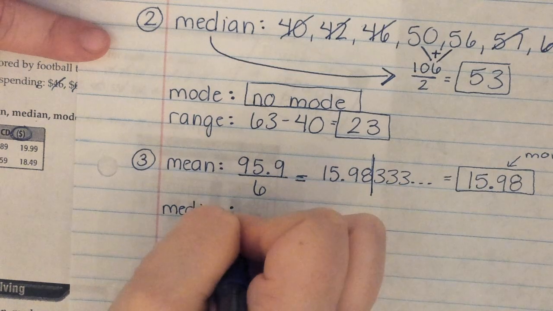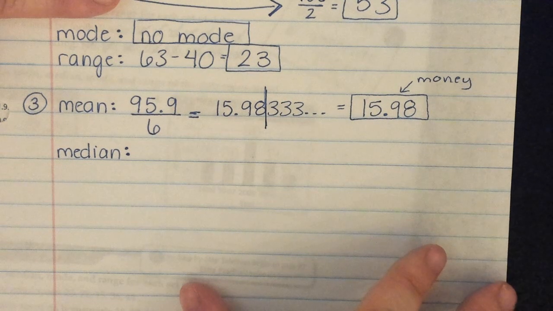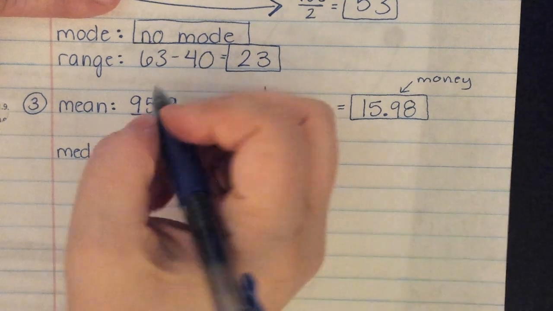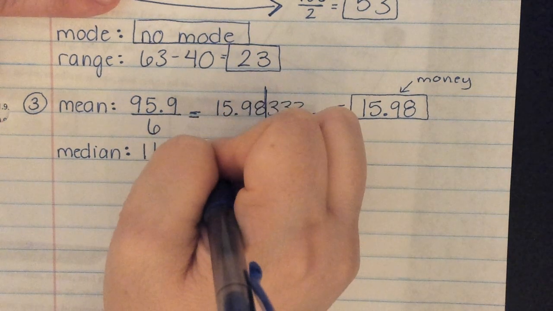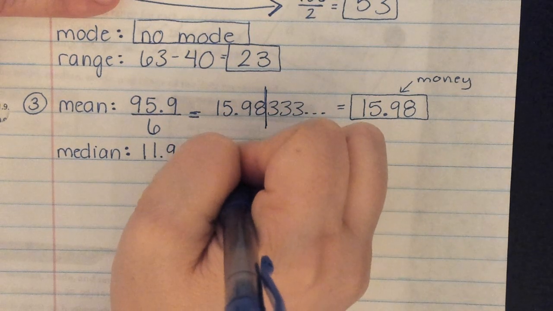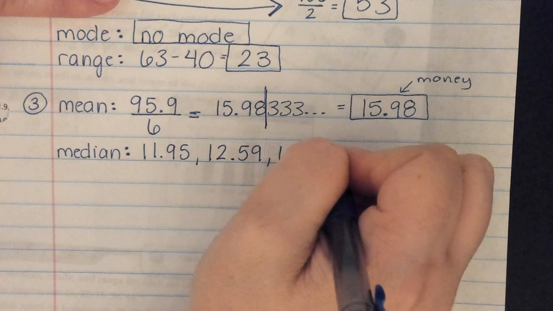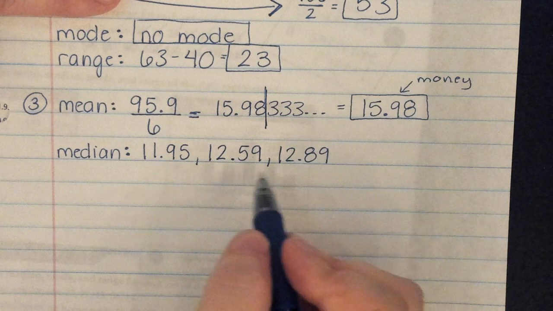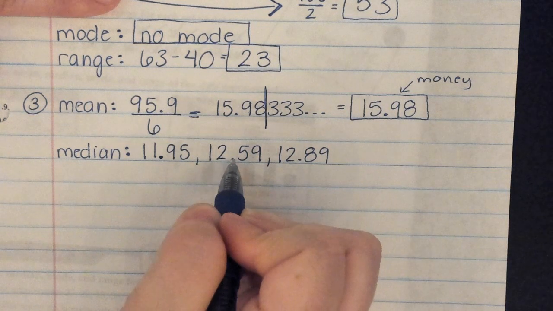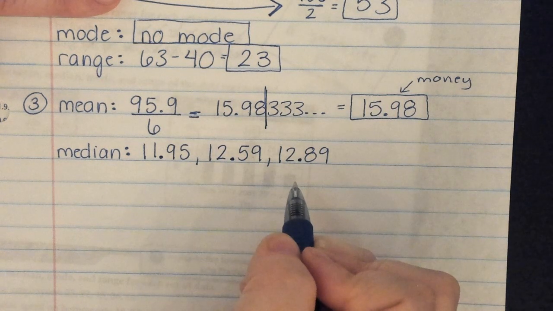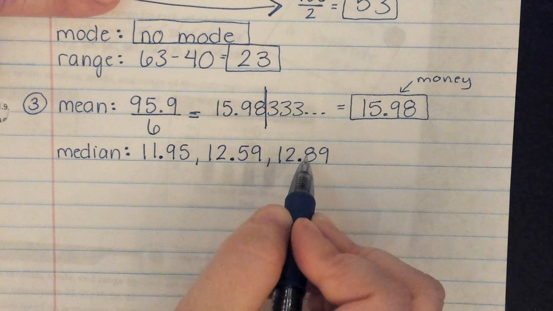Median. All right. So my median, raise your hand if you can put those 6 numbers in order for me. Macy. 11.95. 12.59, and be careful because there were 2 12s there. What's my next 12? 12.89. I'm going to pause. Are there any questions on why those go in that order? Chris? The decimal, there are different numbers behind the decimal. Yeah, so because the numbers are different behind the decimal, after you look at 12, 5 would be the next. Then we'd have 8.